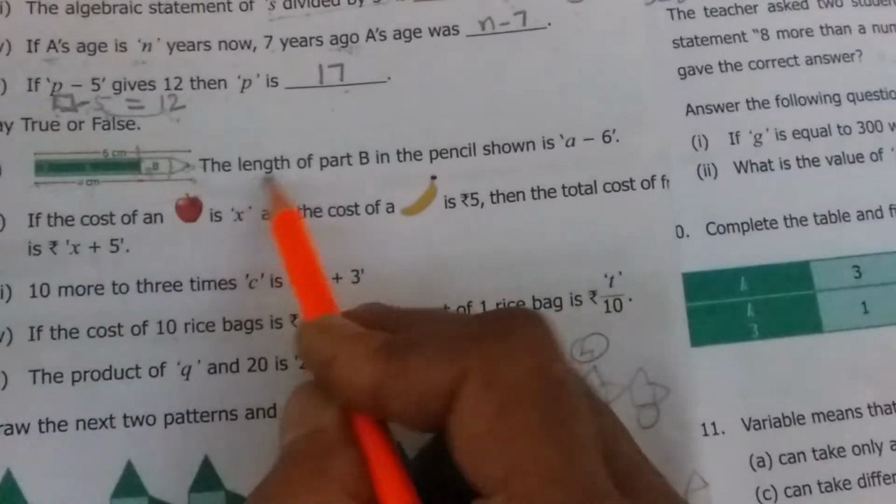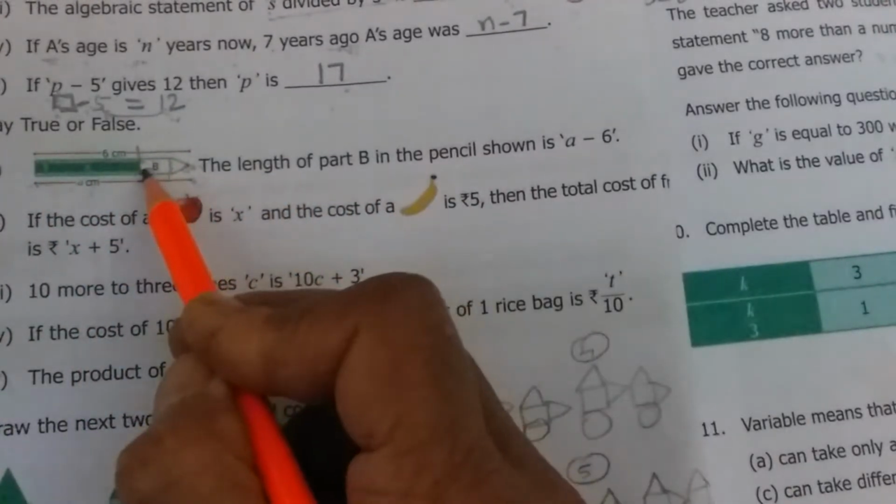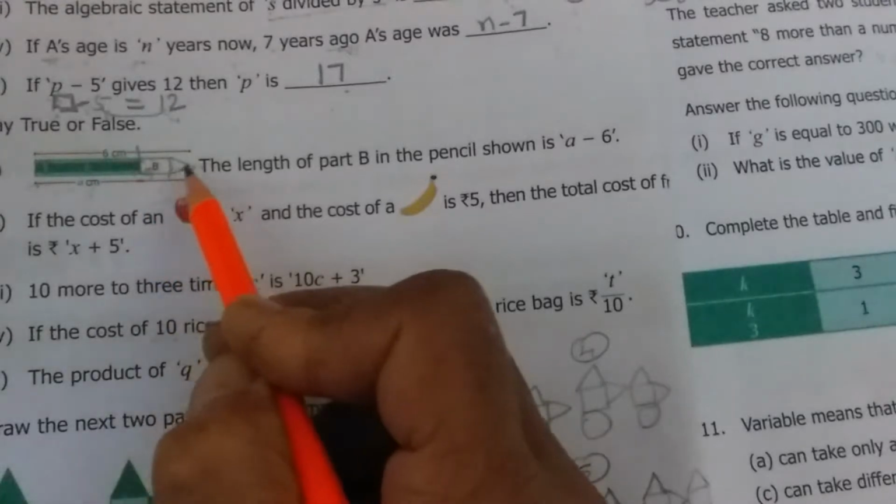Now the question is about the length of the part B. Part B is from here to here. This white color is B. So what is this?